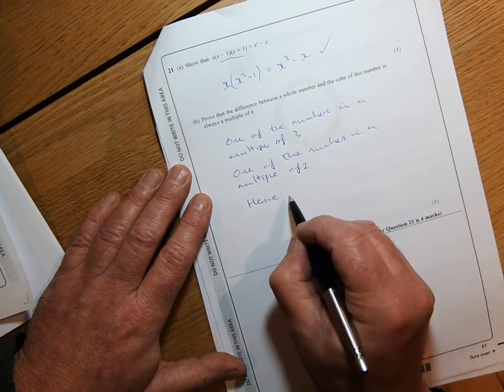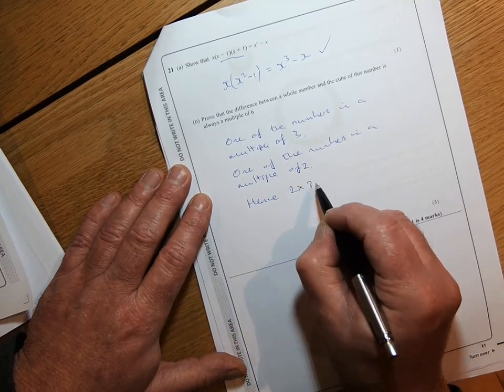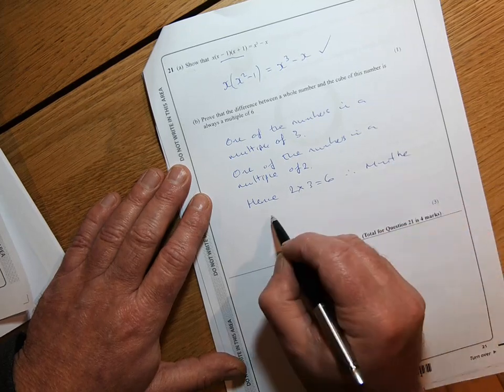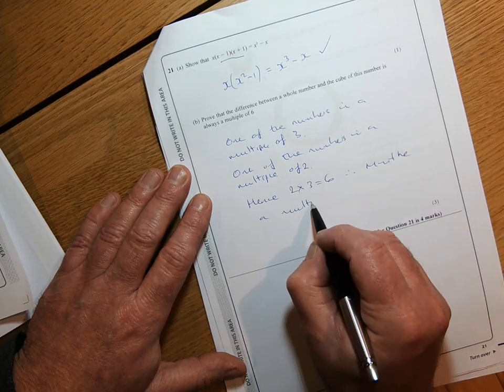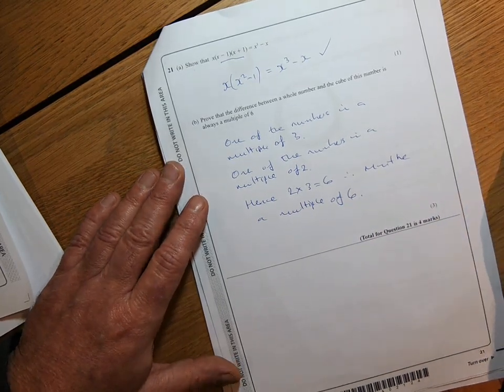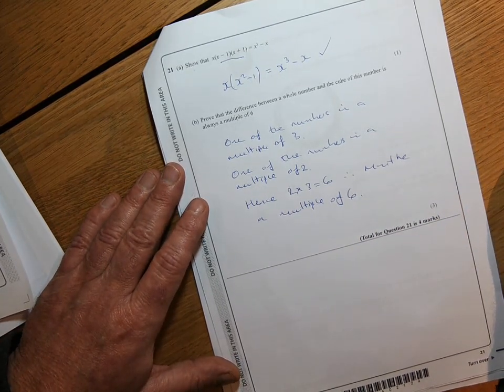Hence 2 times 3 equals 6, therefore it must be a multiple of 6. Yeah, not particularly satisfying, but that's the answer.